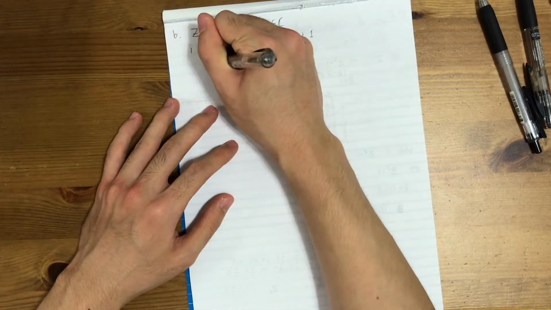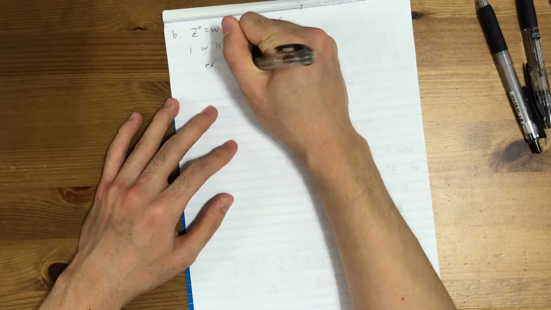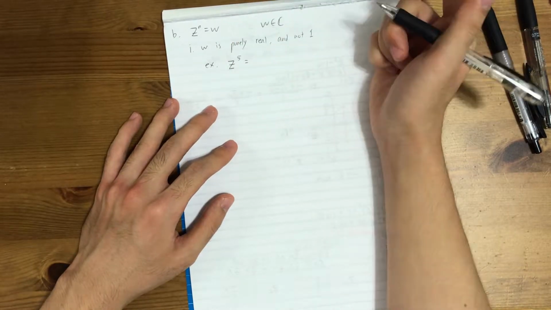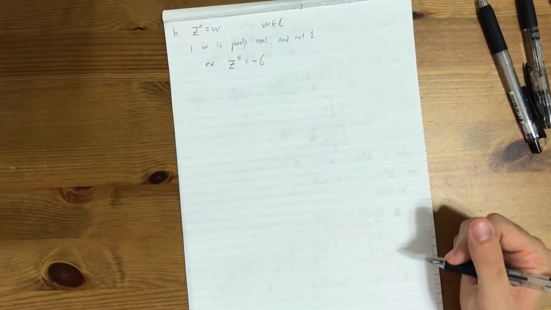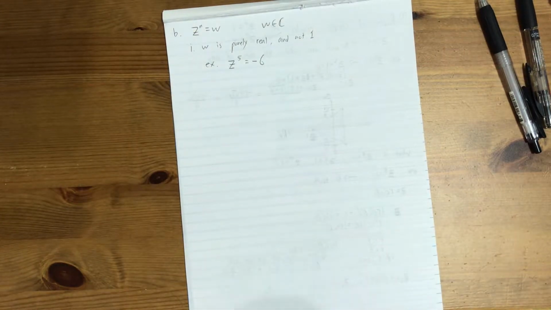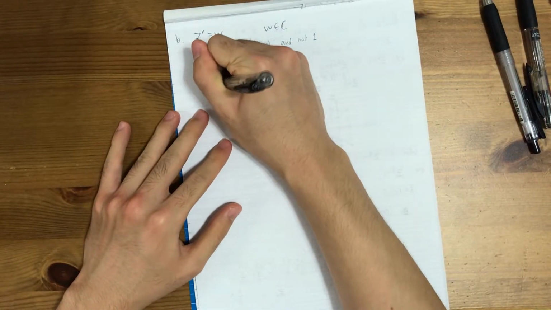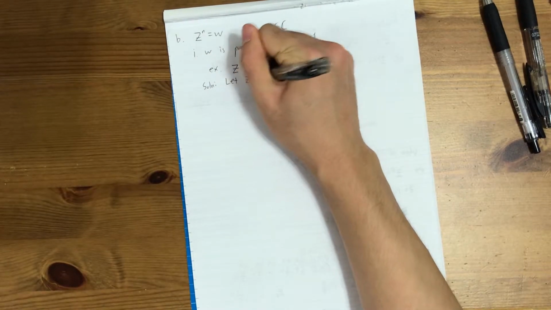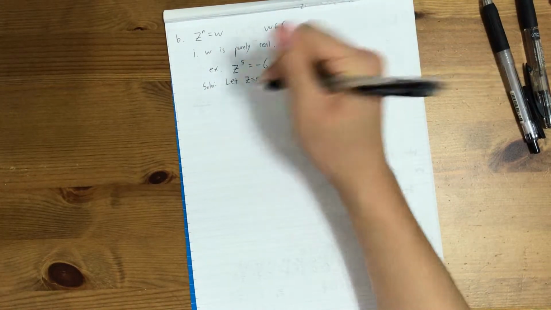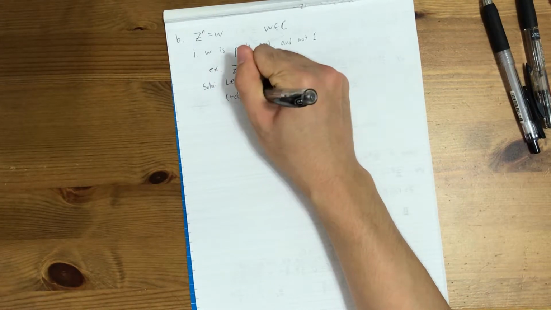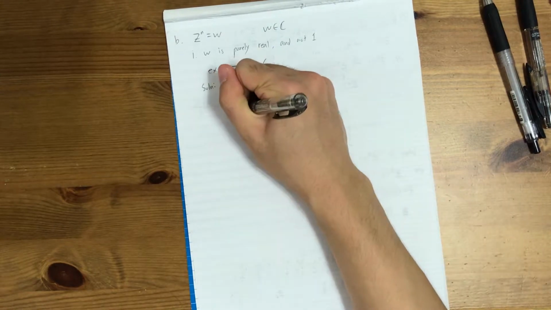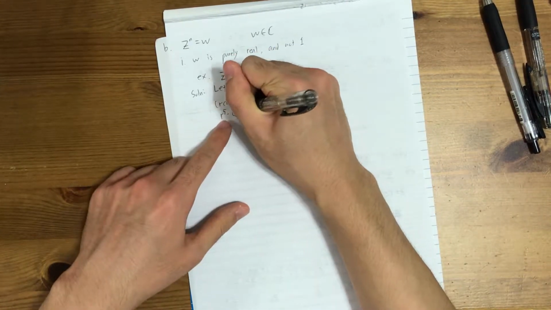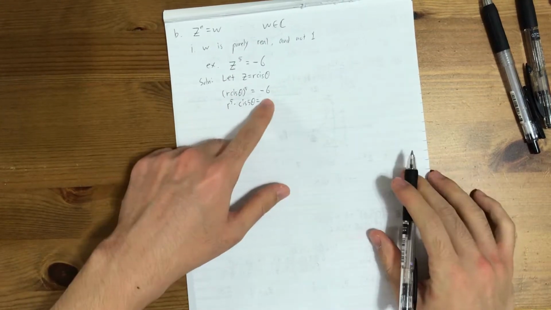So let's say, for example, z to the 5 equals -6. Then we follow what we did just now. So first, let z be r cis theta. Then (r cis theta) to the 5 will equal -6, right? So r to the 5 and cis 5 theta will equal -6.